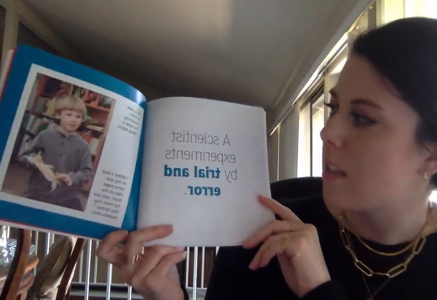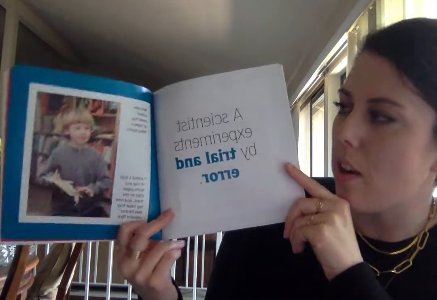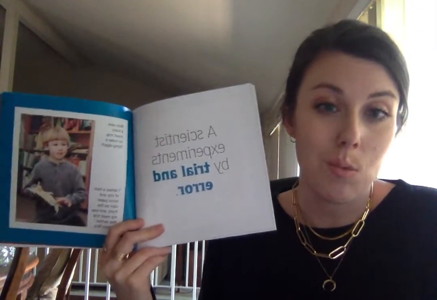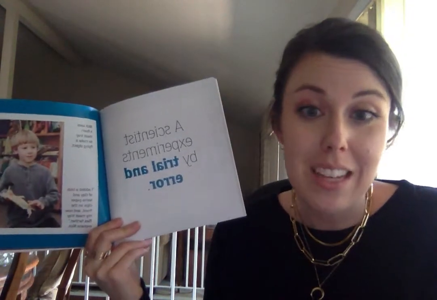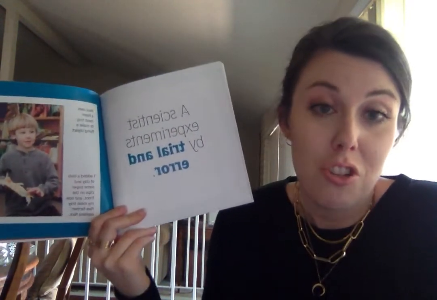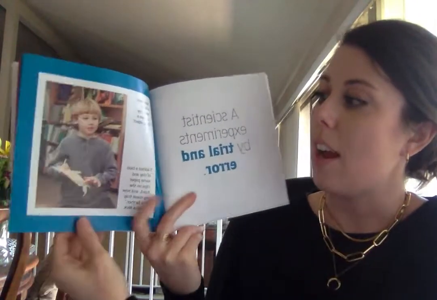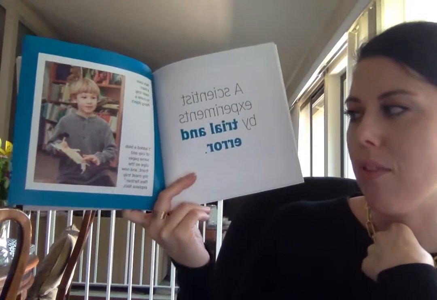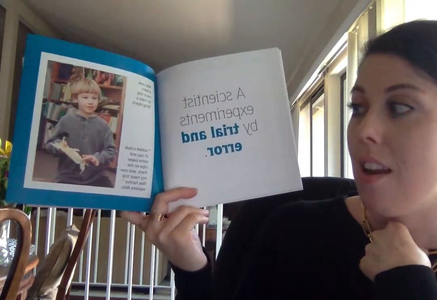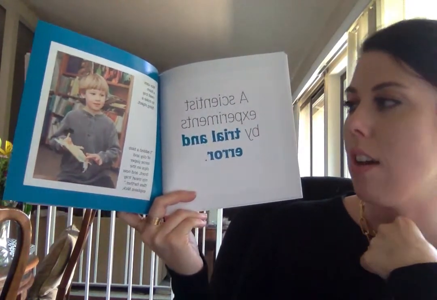A scientist experiments by trial and error. Friends, that means that you just try and sometimes it works and sometimes it doesn't work. When we do our learning lab, sometimes nothing really happens. But that's okay. That's how you learn about how things work. You just can try again. Nick uses a foam meat tray to make a flying object. I added a blob of clay and some paper clips on the front, and now my meat tray flies farther, explains Nick.